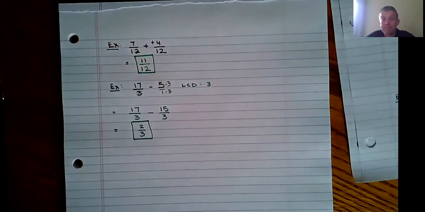What's going to happen to 5 thirds? Well, if we multiply the bottom by 3, I've got to do the same to the top to keep it equivalent. So this is 15 thirds. And finally, when you subtract across, what's your final answer going to be? 2 thirds. And there you have it.